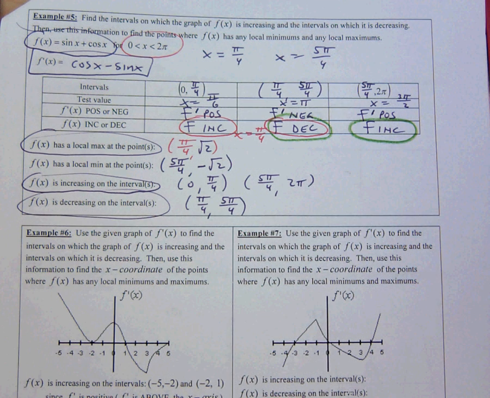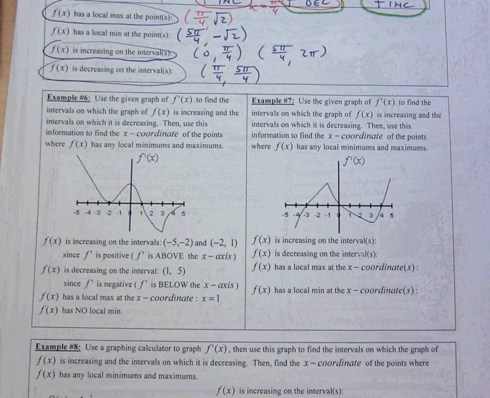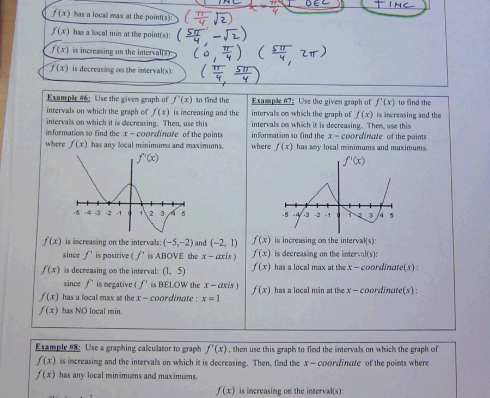Any questions? Okay. All right, now the rest of it isn't too bad. It's not a lot of work. It's just a lot of thinking. Okay, now I'm going to warn you about something. And you guys, you better look for this in the homework tonight. You better look for this on your next test. And you better look for this on the AP test.